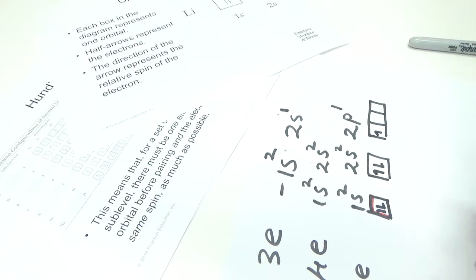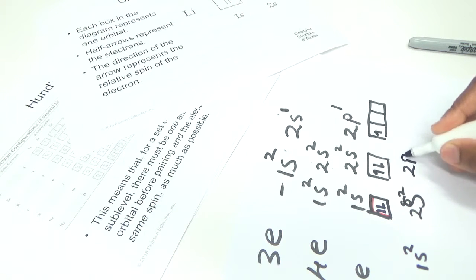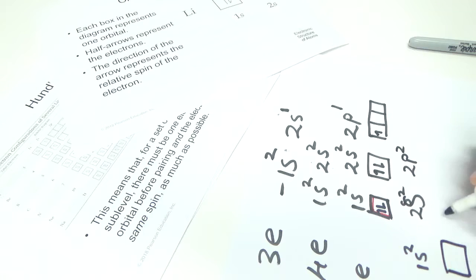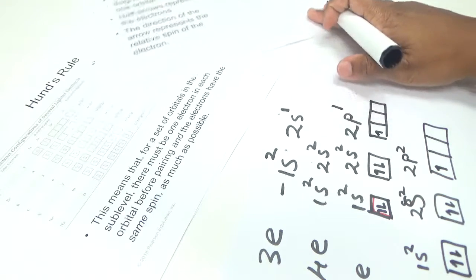Carbon, 6 electrons, 1s2, 2s2, 2p2. 1 box for each orbital. Down. And then for p, you write 1. Is it going to pair? No. The next rule is Hund's rule. When filling the degenerate orbitals, what are degenerate orbitals? Important, you need to know what degenerate orbitals are.